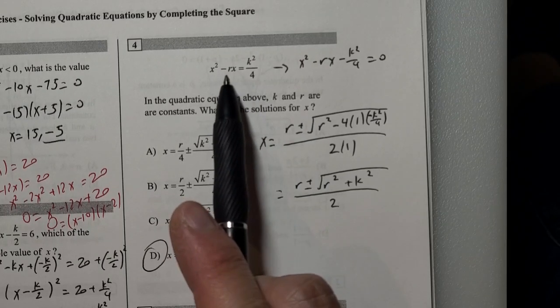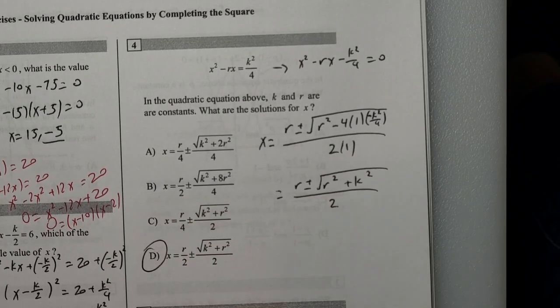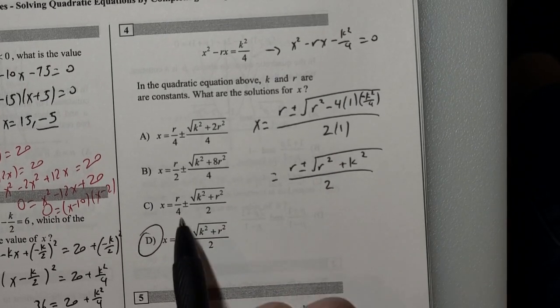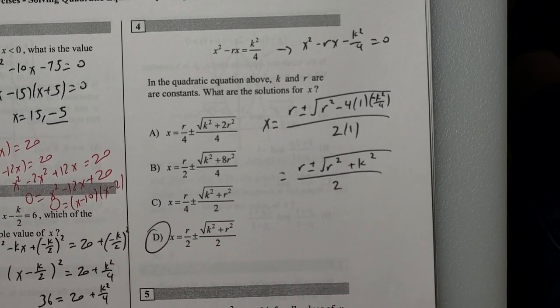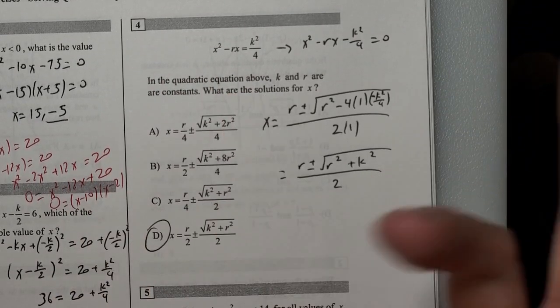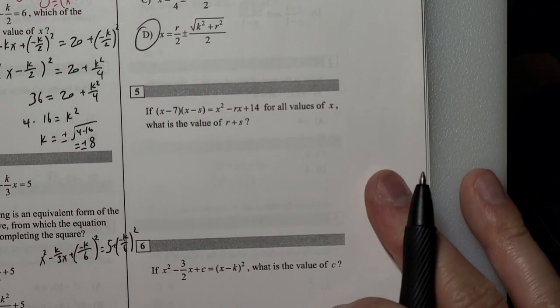Again, you could do it via completing the square. I'm not going to do it here in the interest of time, but you could have. Maybe you should try it and see that you get the same answer. Maybe that's good practice. So I'll let you try that on your own. But on test time, I would think to use quadratic formula, honestly.